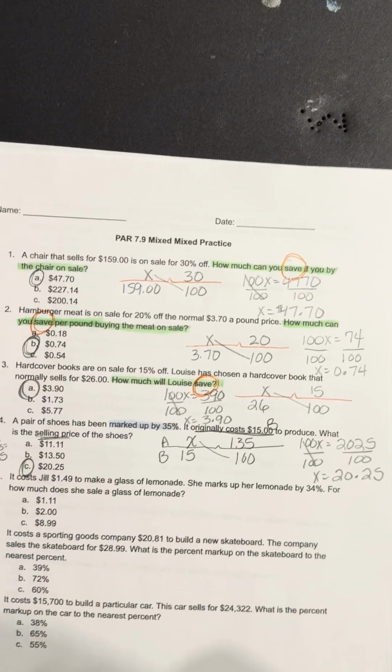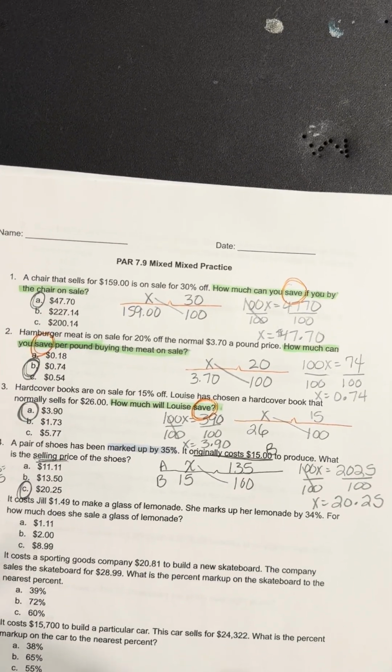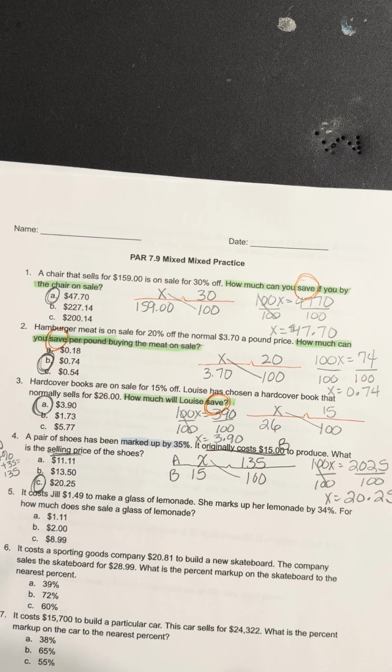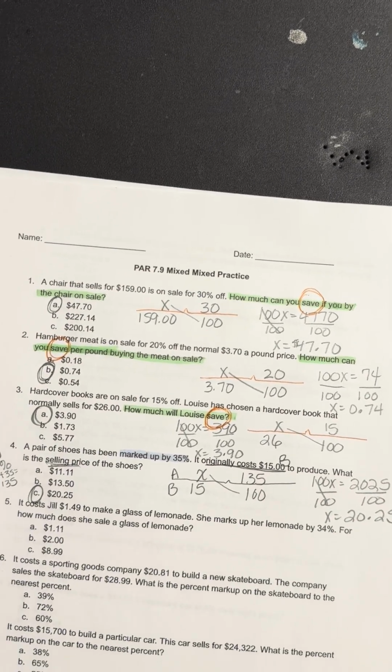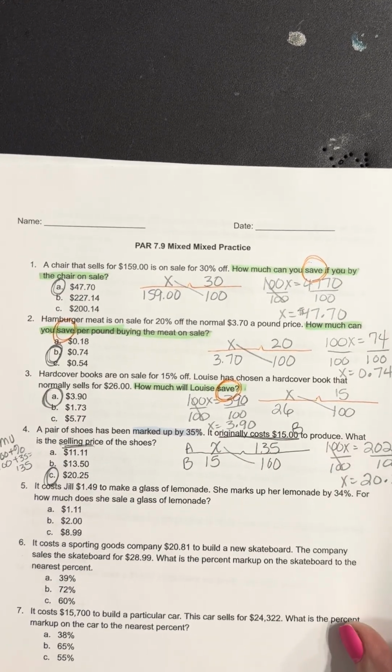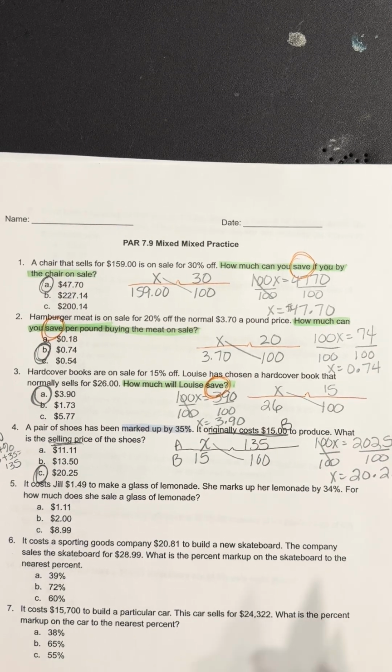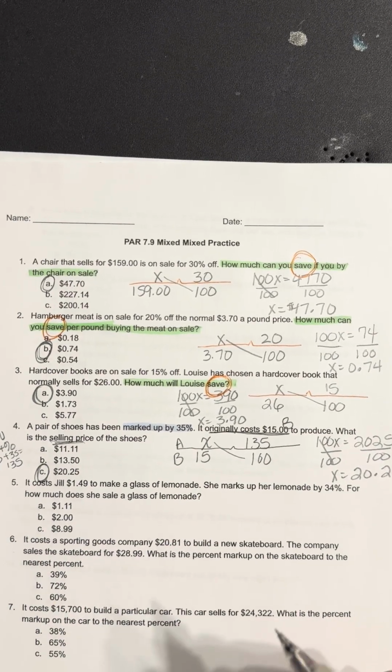Let me pull this back a little bit. Sorry, I don't mean to make you dizzy. I'm trying to get the whole page on there, and I can't get it all. I just have to shift it around and make sure I don't write too far off in the margin.